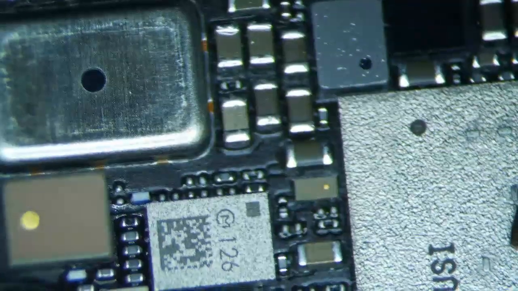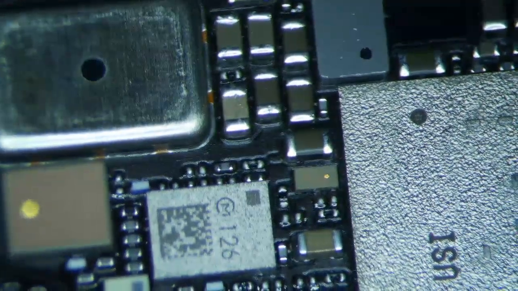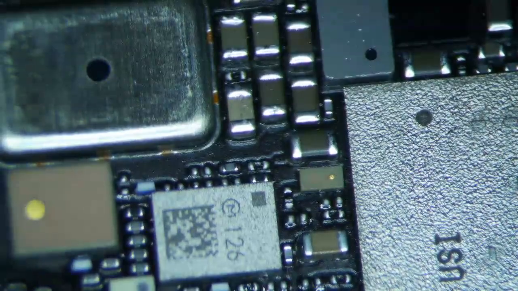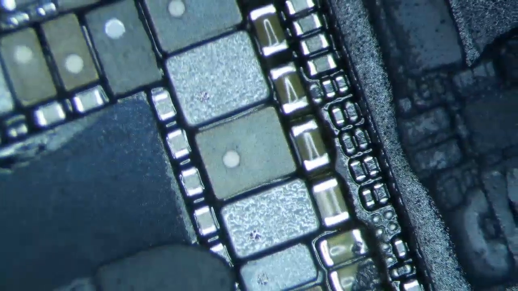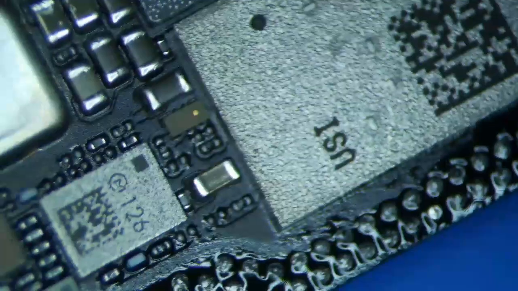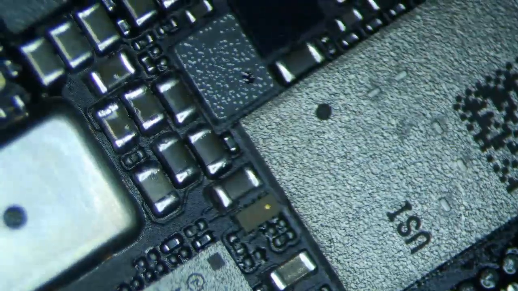Let's just test it real quick, just to make sure. Just need to make sure that I am on ground. Okay, now I'm on ground. So let's just get to this right here.